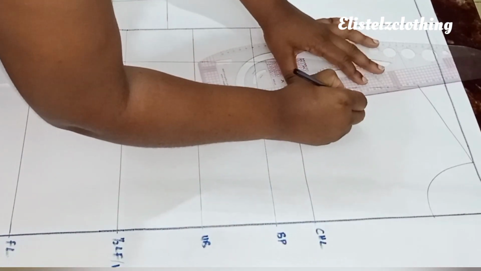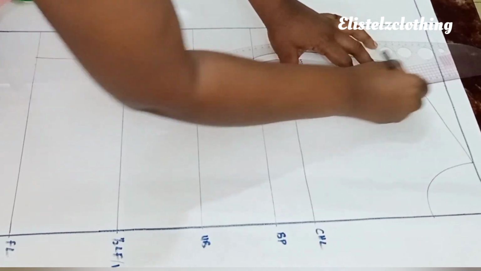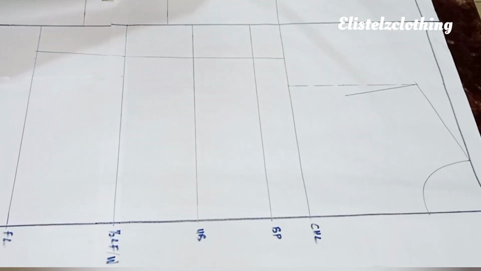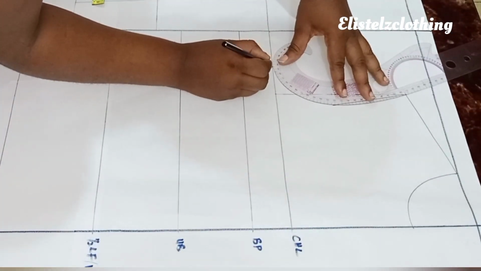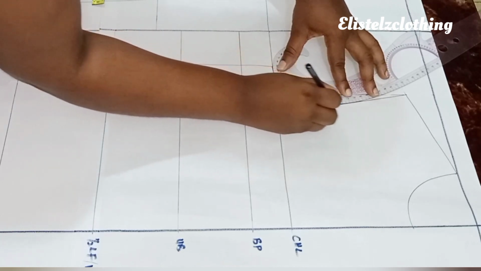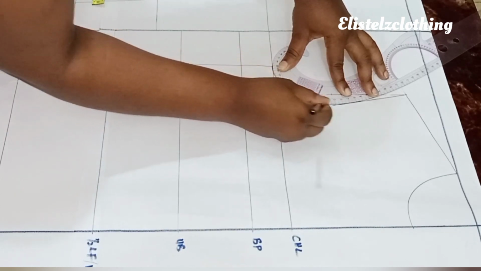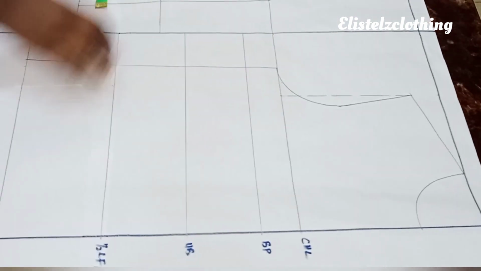It's the same connection. Use a straight line to connect to the shoulder tip, and you come in with your curve ruler like so. And here we have it.